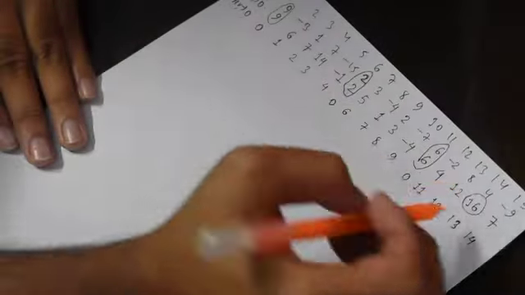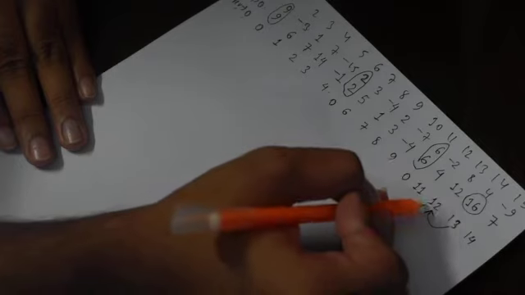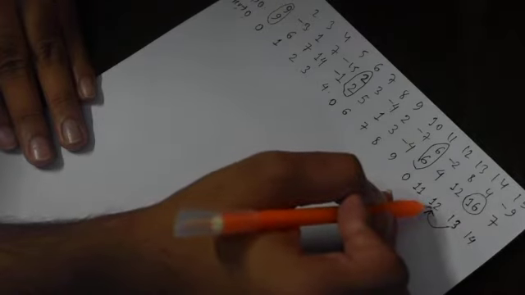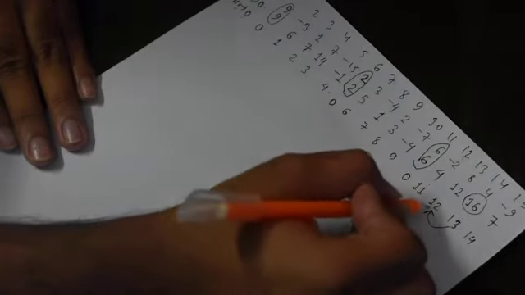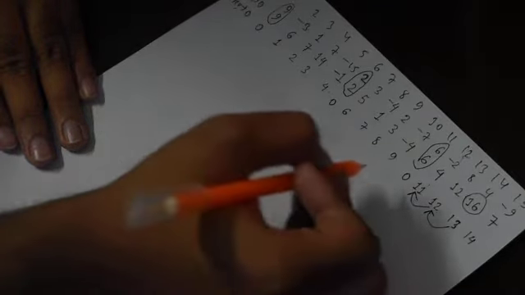What is 13 here? This number, and the number before it is this one. And the number before this one is 12. 12 is this one, so I'm just plotting the numbers which precede one another.